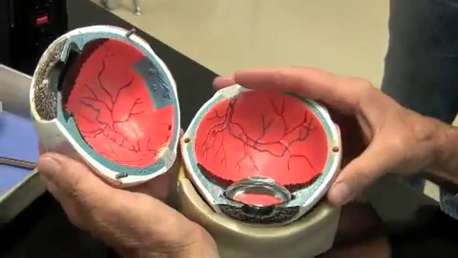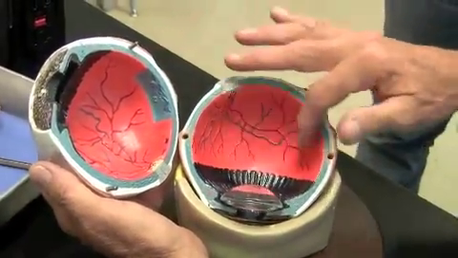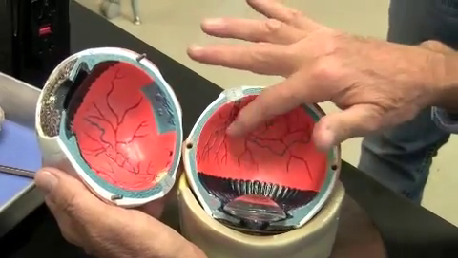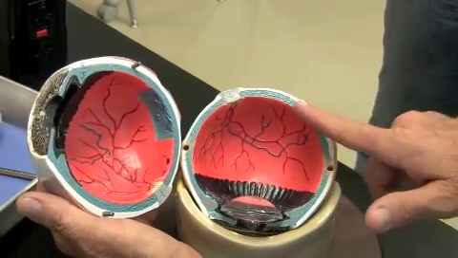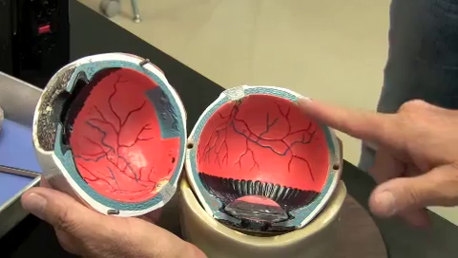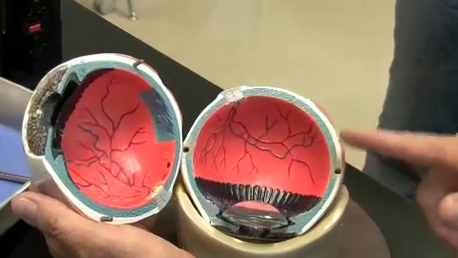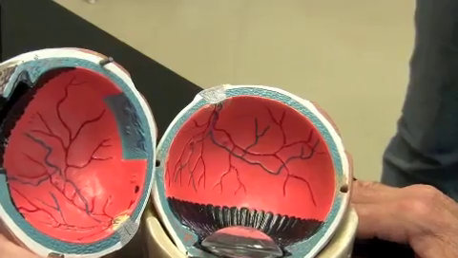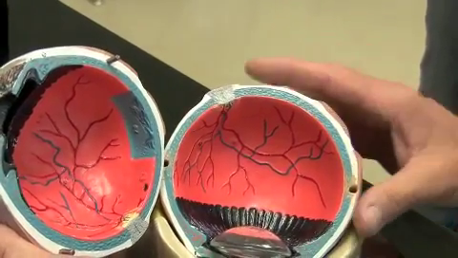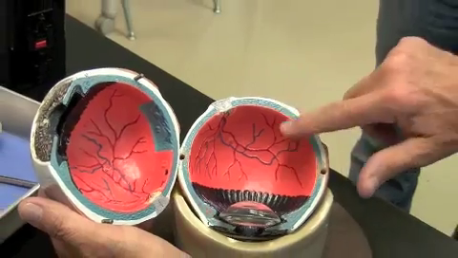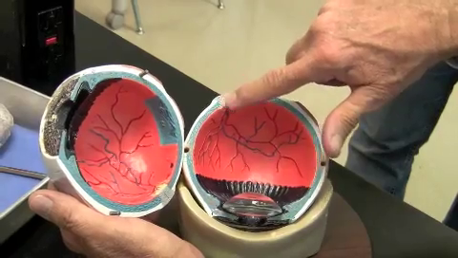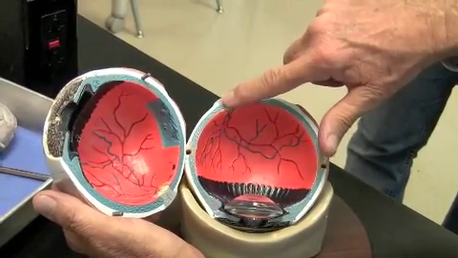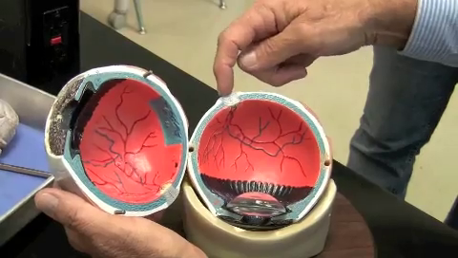Back behind in the back of the posterior chamber, you can see this tan or orange layer, and that represents the retina. In between the retina and the sclera, there is a bluish layer, and that blue layer represents the choroid layer, which is a vascular pigmented layer. All of the axons of the retina feed into a large nerve back here at the back of the eye, and that's the optic nerve.